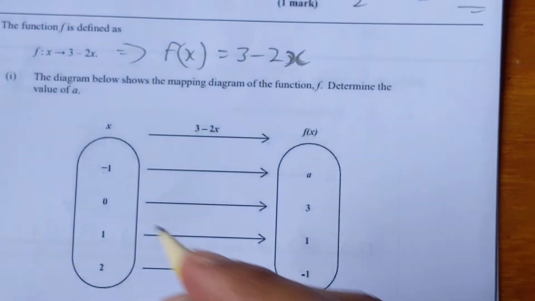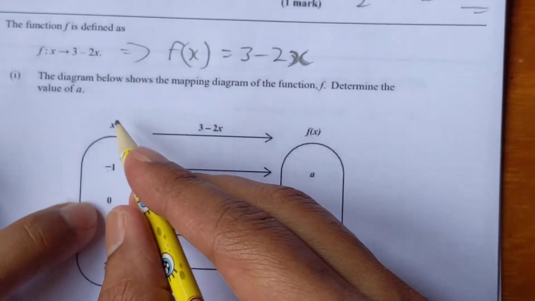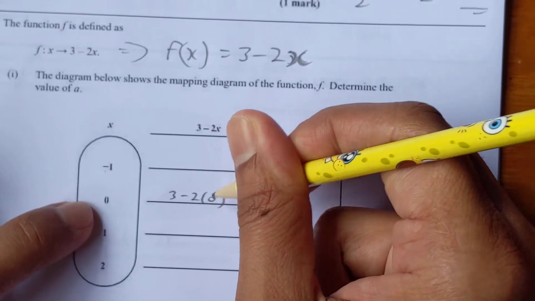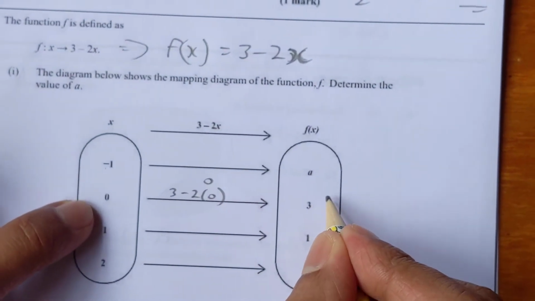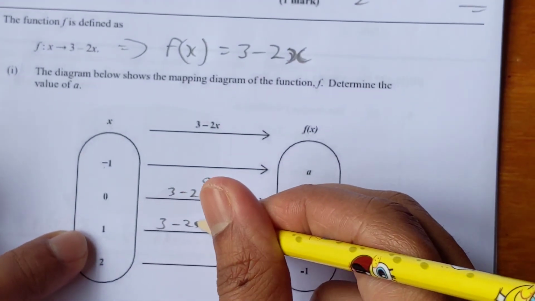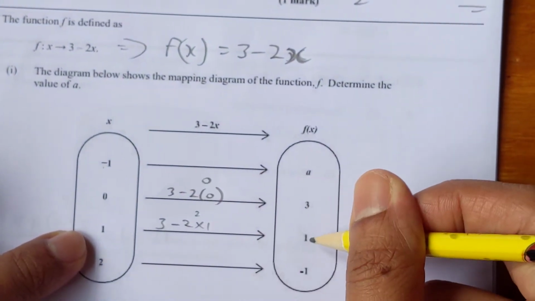We don't know A. But when I stick in 0 in here, meaning x is 0, this is really 3 minus 2 times 0, which is 0, and it produced 3. Let me look at the next one. When x is 1, 3 minus 2 times 1, which is 2, 3 minus 2 is 1. So that's how it works.